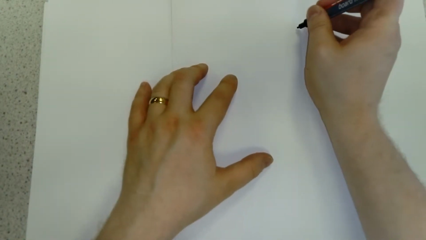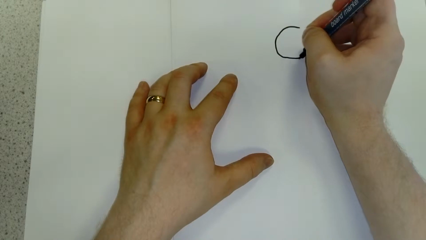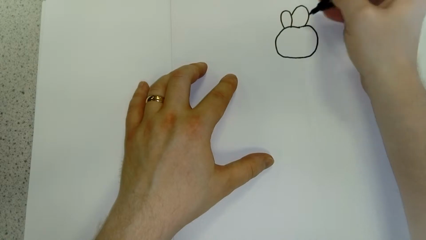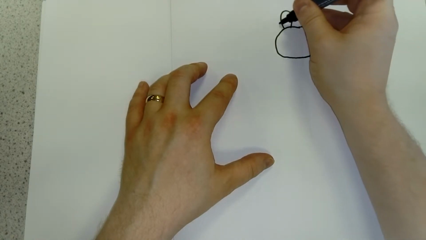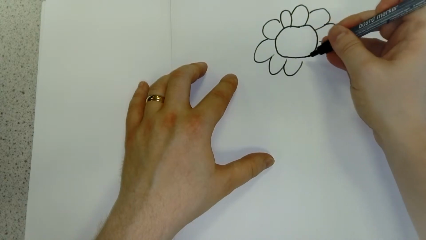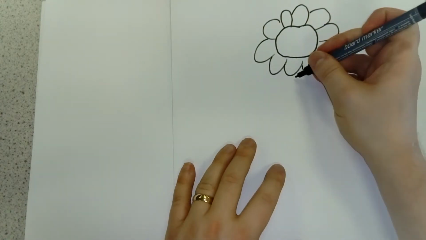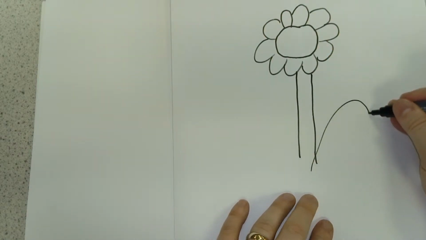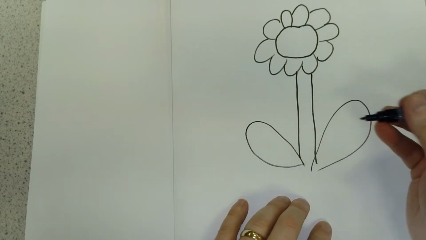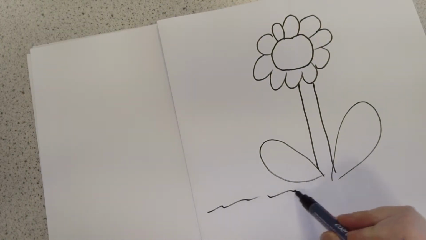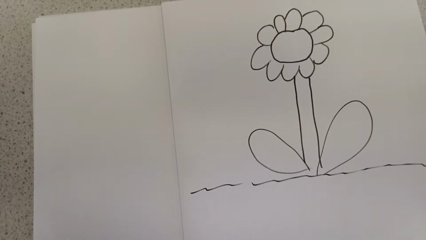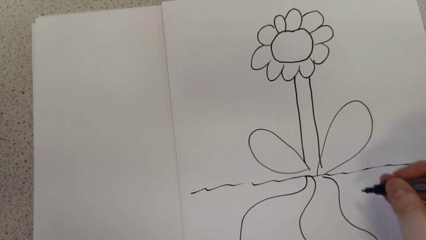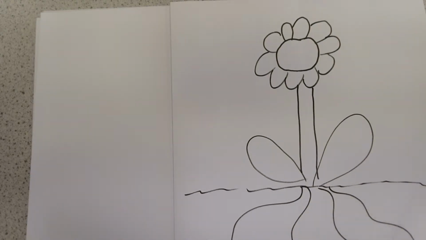Next you're going to draw, very roughly, just the structure of a plant, better than I'm doing. So we're going to start off with your flower, your stem, your leaves, rubble, so soil, and your roots. You will spend more time doing that than I have.